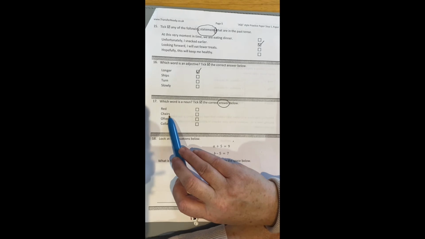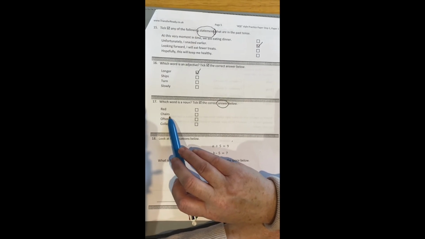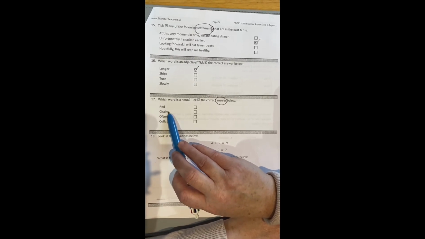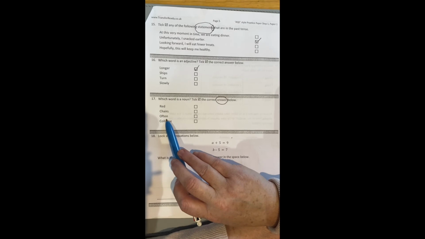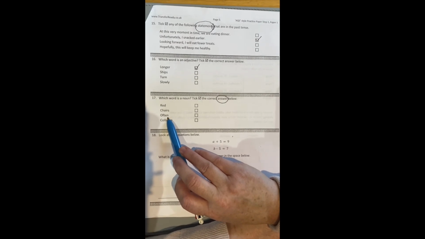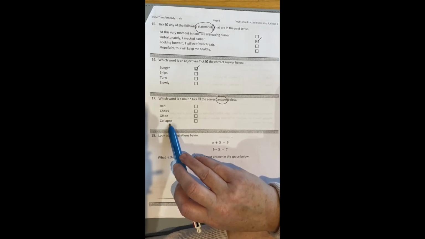Chairs, is a noun a naming word? Yeah. Is it a thing? Yeah, chairs is a thing because there's 6 of them sitting around our table. But we'll come back to it in a minute. Often, does this happen often? Oh, that's not a thing. It's not a noun, so that's definitely not part of speech. Collapse, that's what something does.